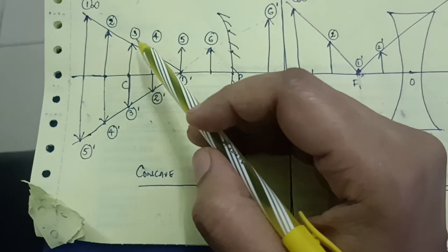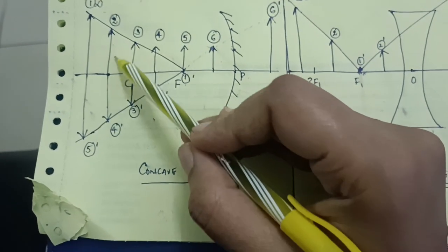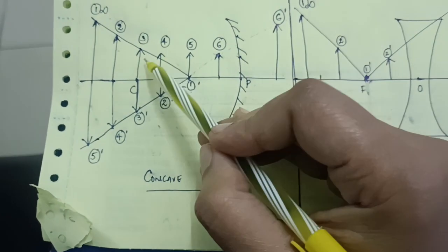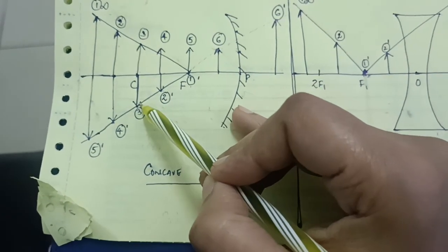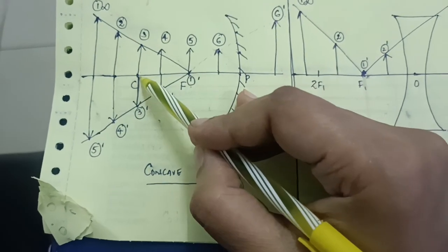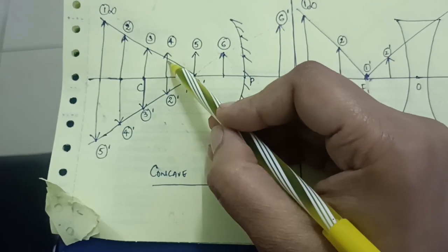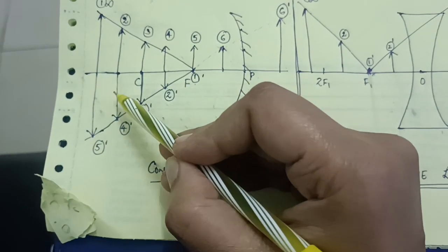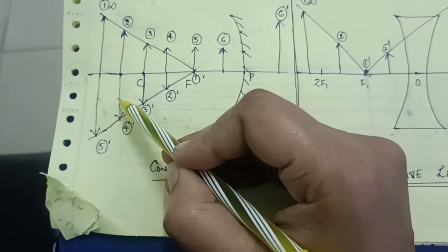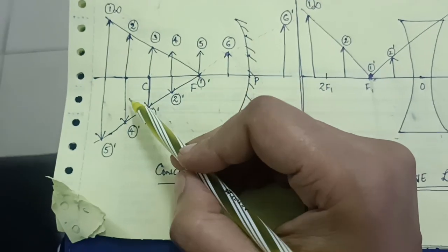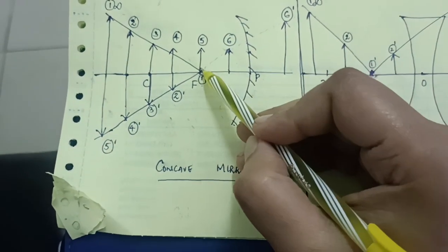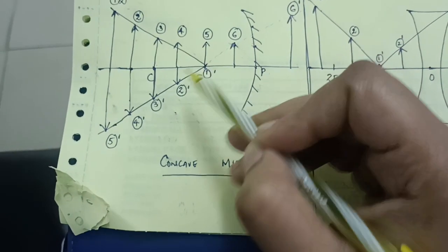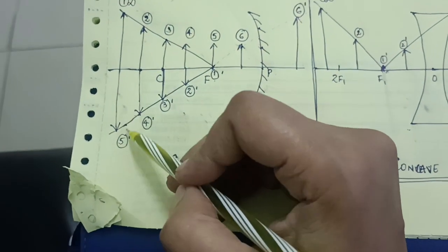The second position, here also the object is enlarged, and you see your image size is smaller. At C, the object size and the image size are equal, and the image is formed at C. In between C and F, if you see, the image size is bigger. So the image is a bigger, enlarged, real inverted image. At F, when the object is at F, you have your image at infinity.